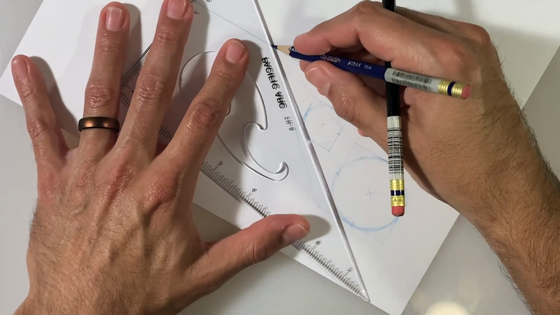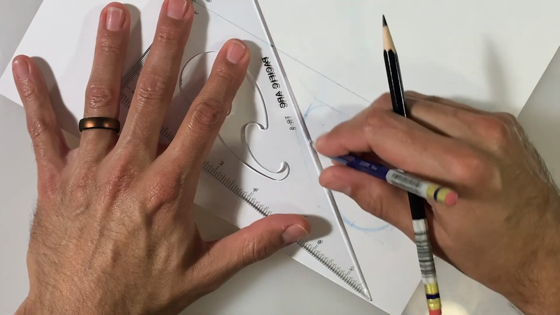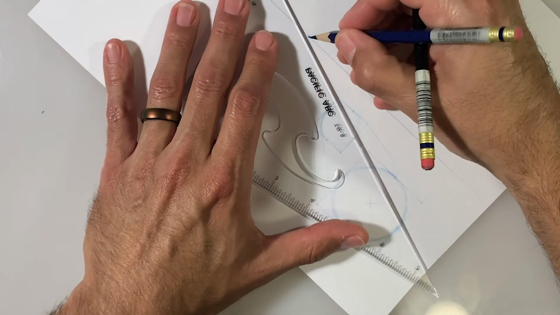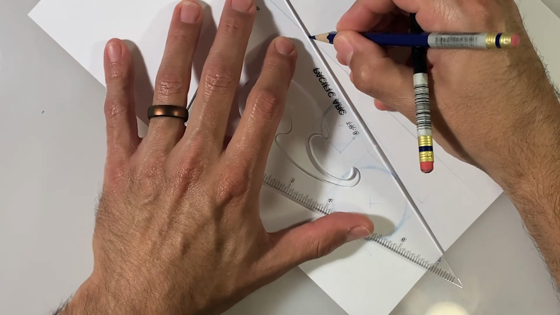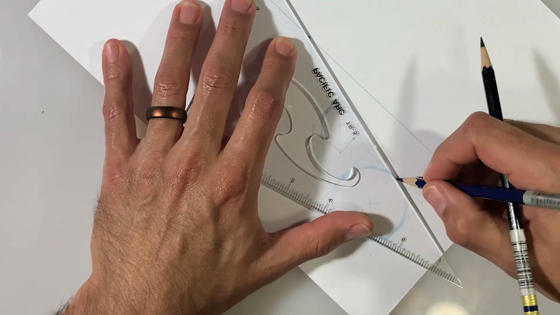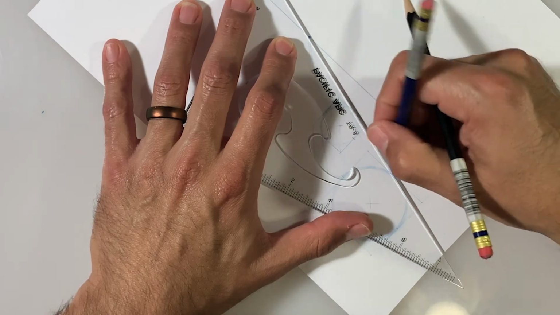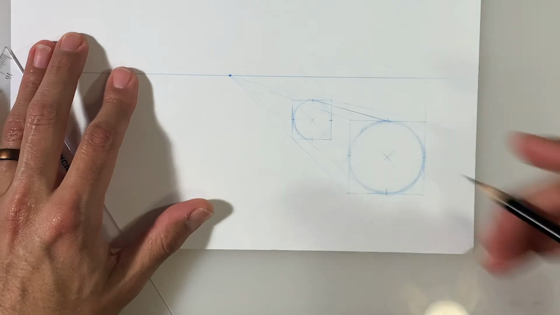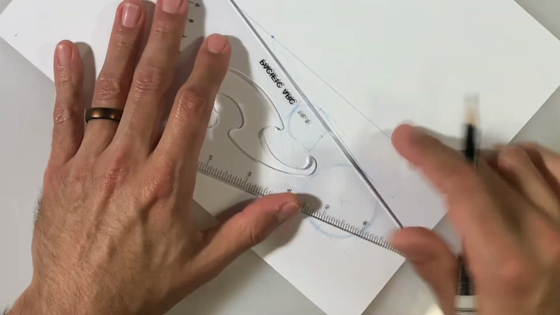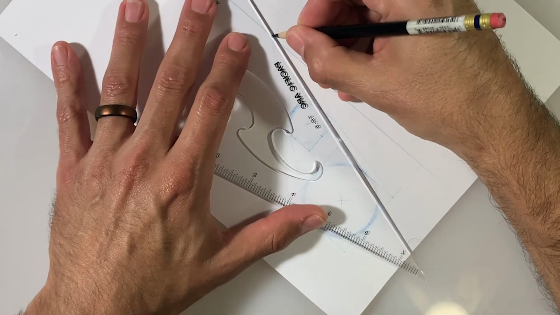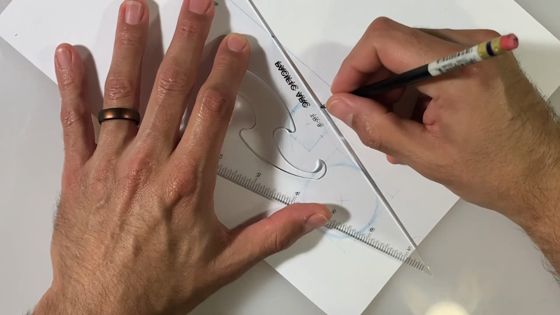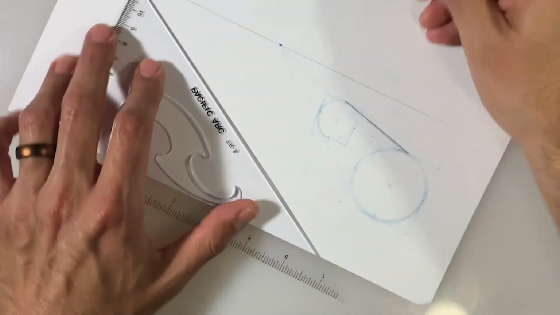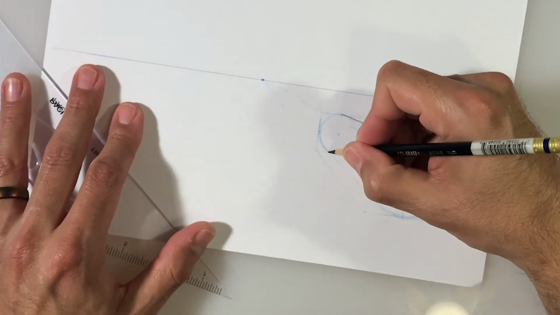Now, it may not be perfect because we're drawing for concept art, rather than doing an architecturally perfect rendering of something. So they may be slightly off, but if it's close enough, we can usually get away with it. So let me just go ahead and darken those lines now. I think I need to raise it just a little bit. Okay. Then I'm going to go ahead and go around here.